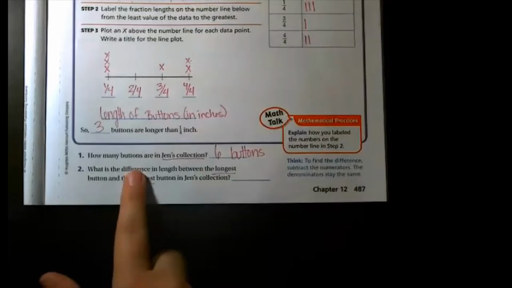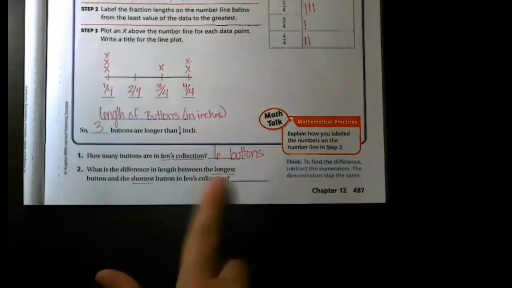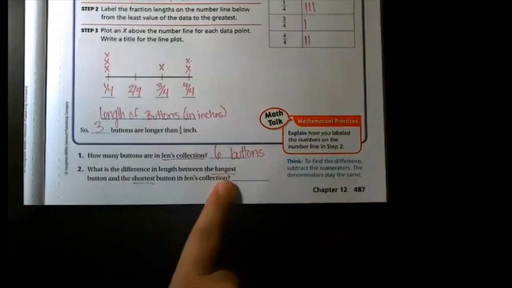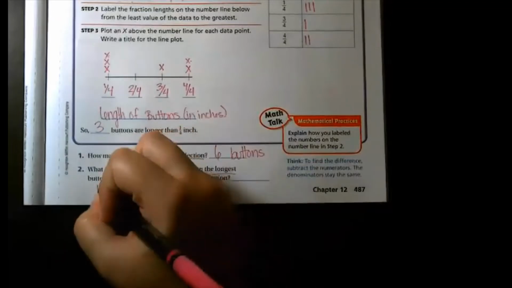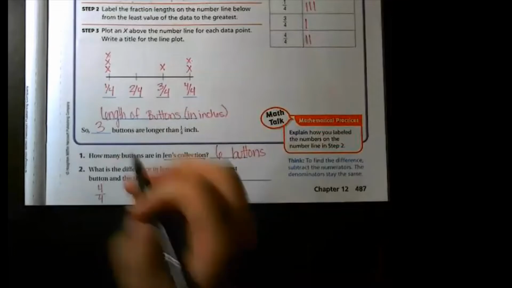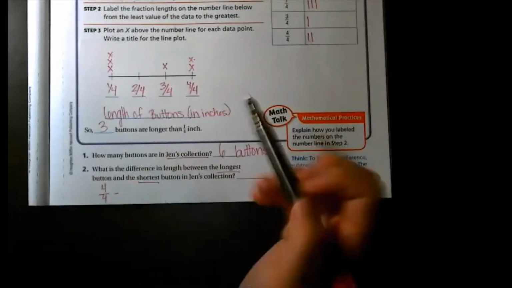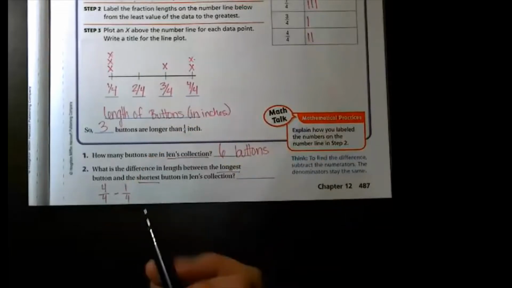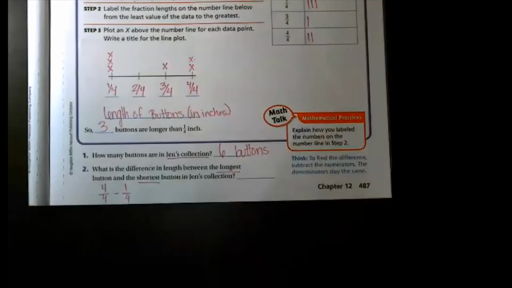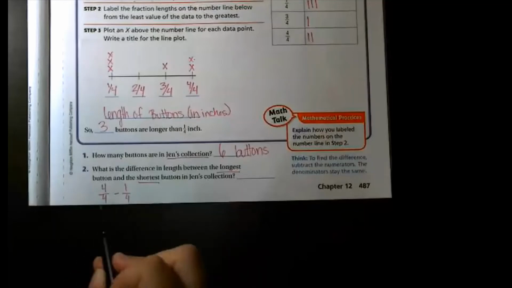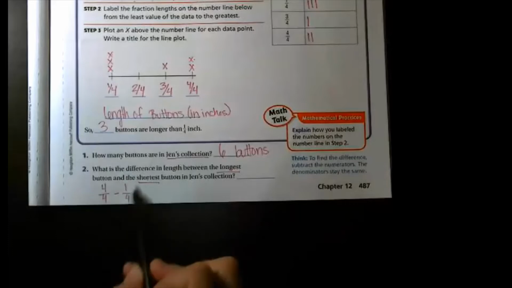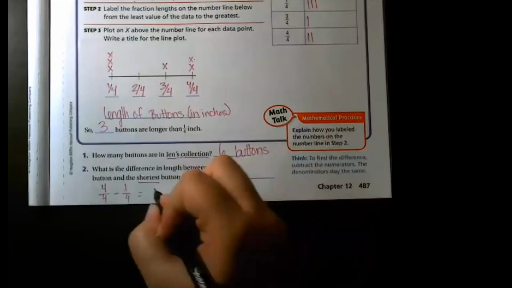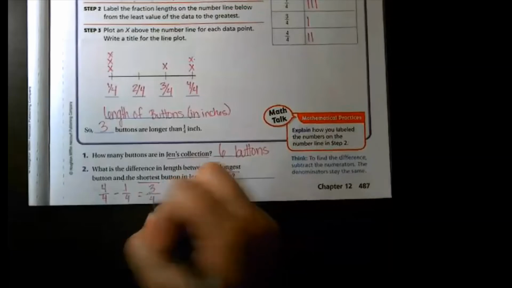Okay, so difference means subtraction, right? Between the longest button and the shortest button. So I would find the longest button length, and that would be 4/4. And I would subtract the shortest button length, which is 1/4. Remember, when we're doing subtraction of fractions, we subtract across the top as long as our bottoms are the same. In this case, I have 4s on the bottom in my denominator, so I subtract across the top, and I would do 4 minus 1 is 3, and my bottom stays the same.